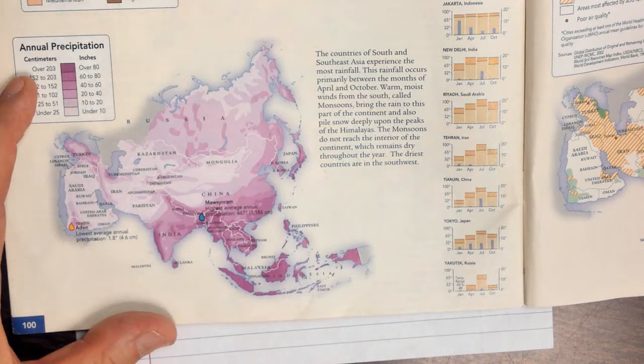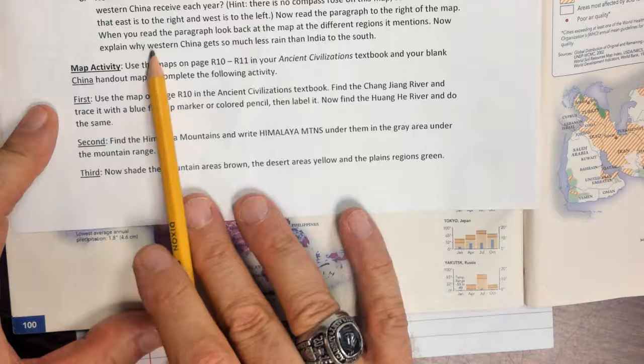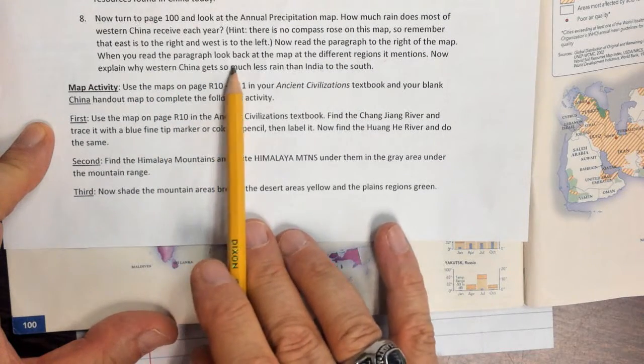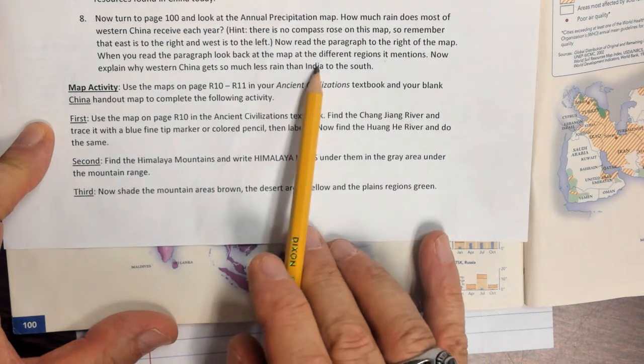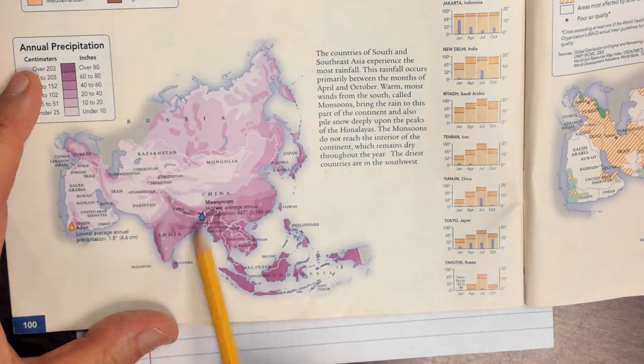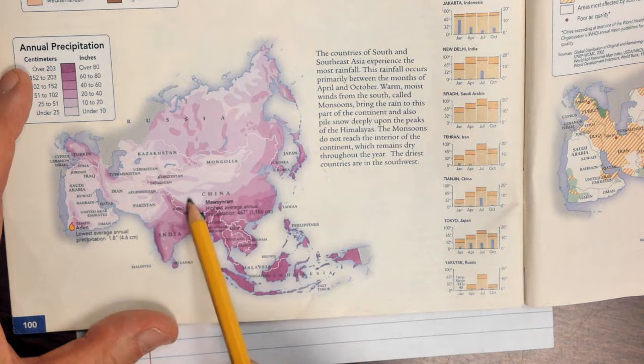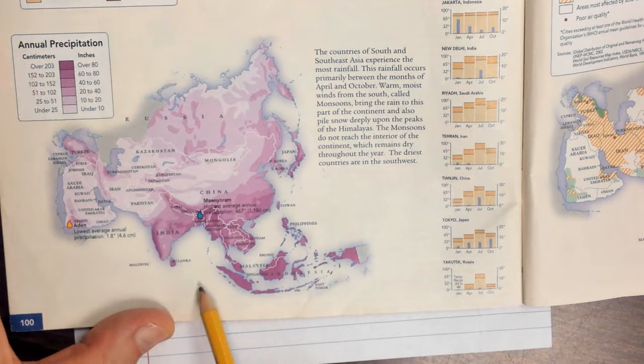So, question, explain why western China gets so much less rain than India to the south. Why does it not rain here and yet it rains right here? Why does this region get hundreds of inches of rain a year and this region right there gets no rain a year or hardly any rain?